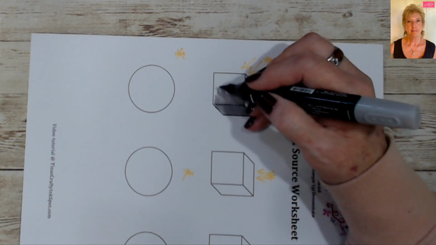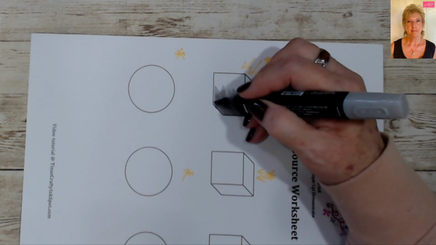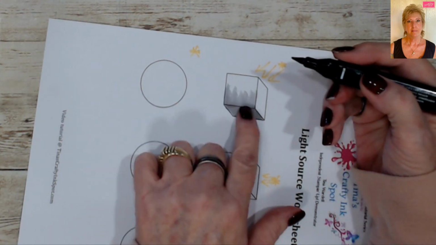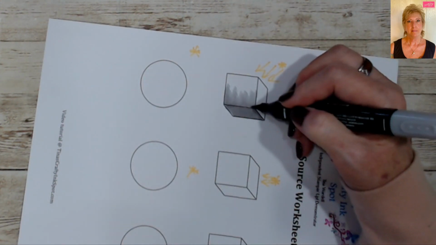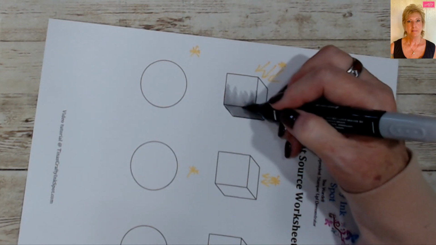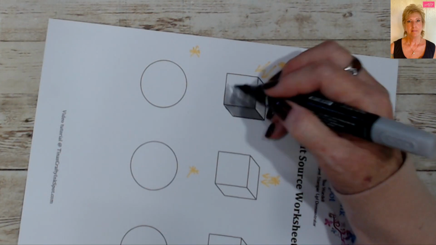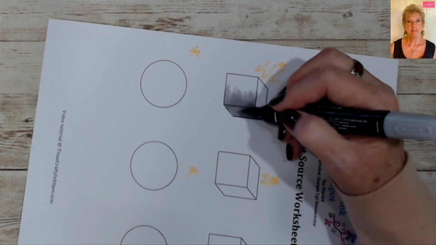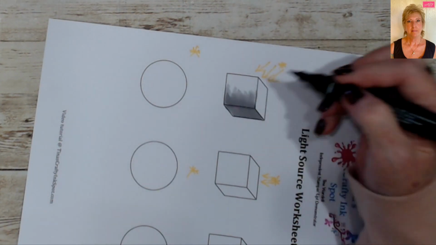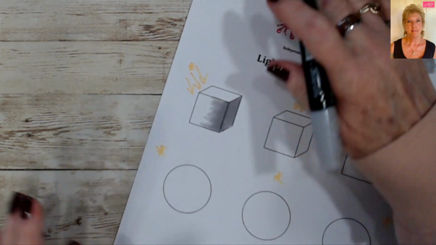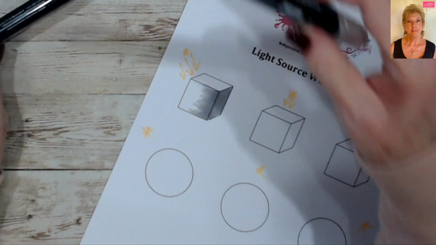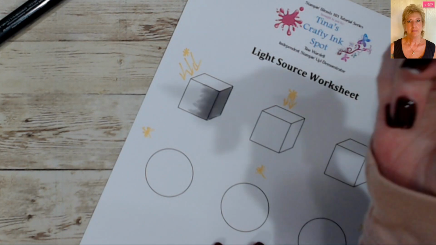Oops, I went a little far there, but that's okay. I want this one edge right here to be the darker, so I can keep going over that. It's not going to hurt it. And what you want to do when you're doing blending is you want to keep that ink wet. So we're going to go right in, and we're going to take our blender.